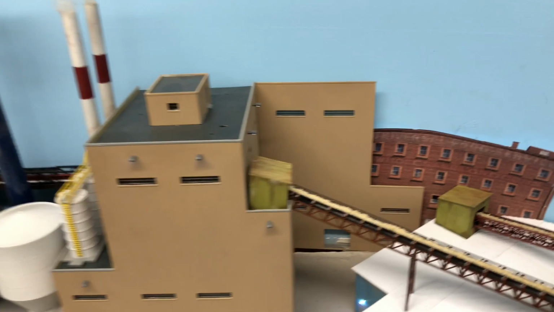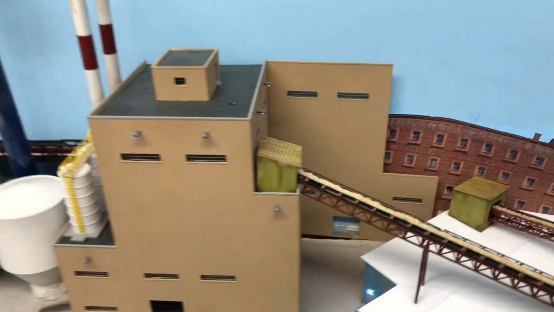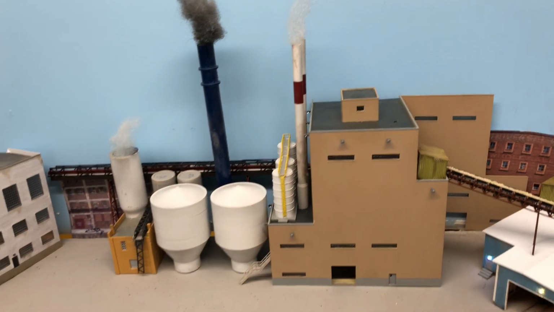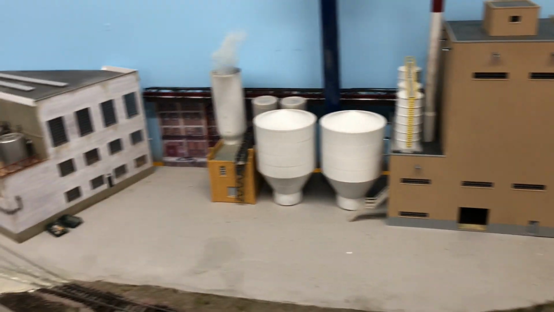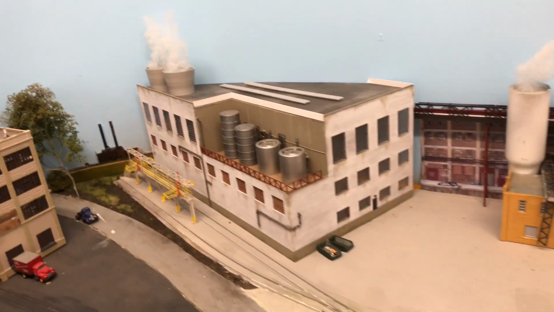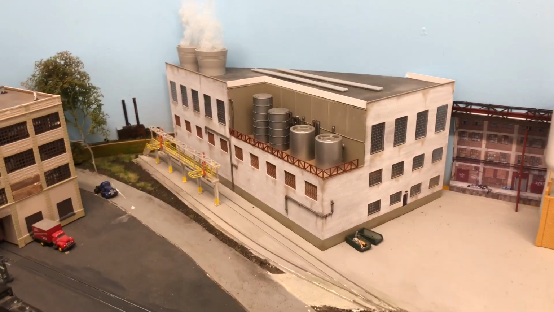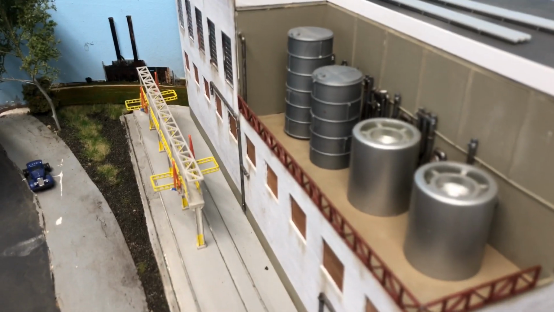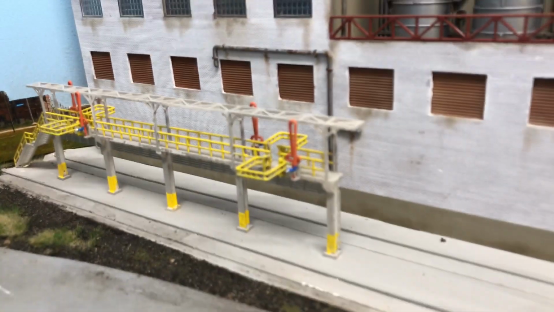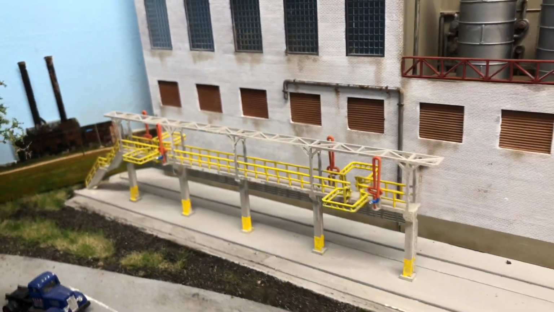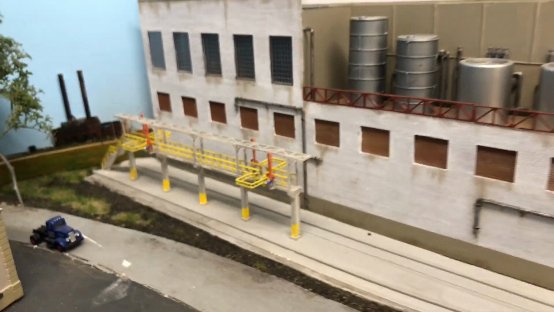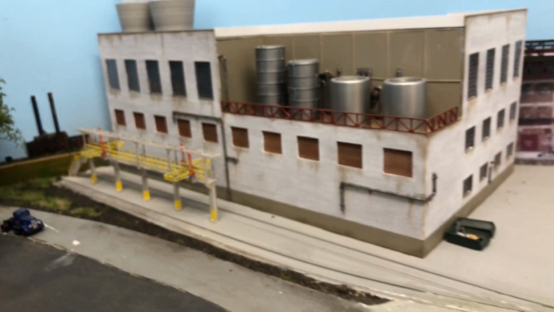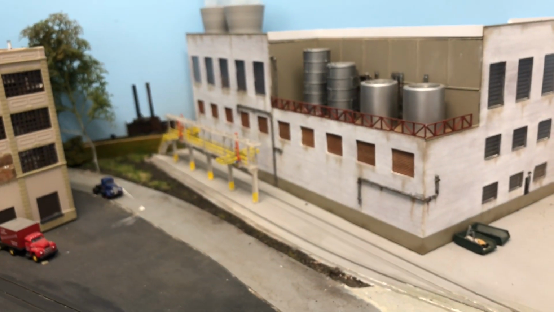I left the back panel out so I can make some kind of extension to the building, but everything else is pretty much the way it's supposed to be. Some holding tanks there. This is supposed to be the chemicals that they use for the paper making process. So this allows 4 tank cars to be delivered there, and there's a loading bridge there with the pumps and everything, and that's a Shapeways little kit there, which I'm really happy with.